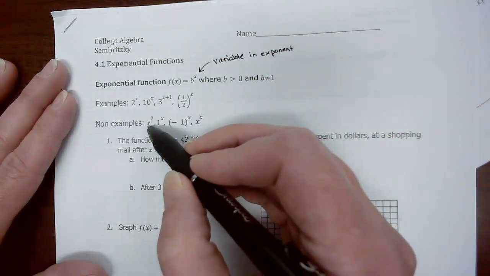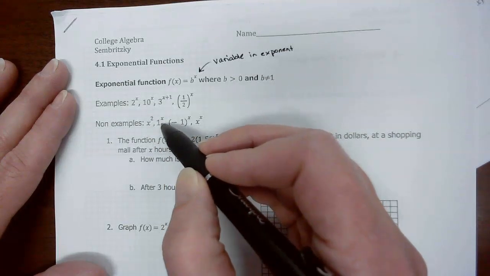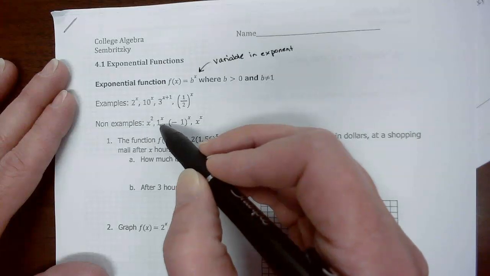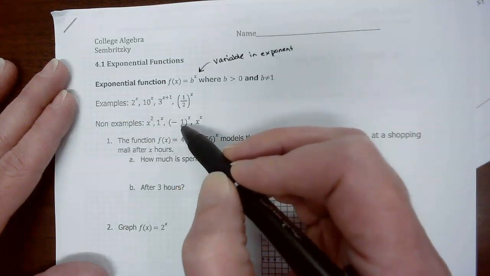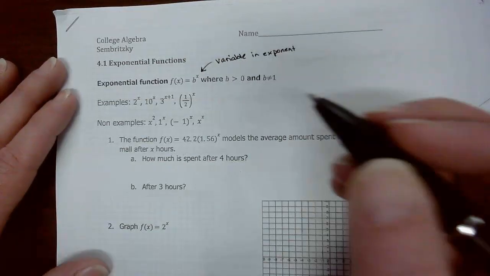Now non-examples: x squared. The variable's not in the exponent. 1 to the x. Well, that's just 1 no matter what. -1 to the x. The base can't be negative. And this is definitely a no-no: x to the x. Woo.